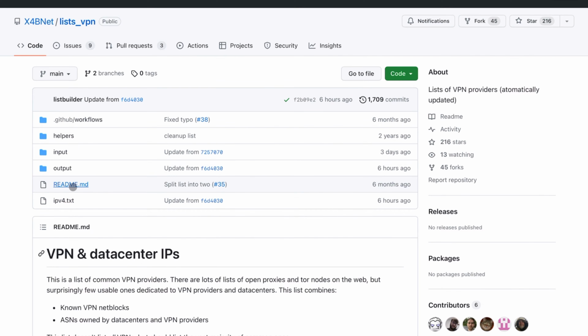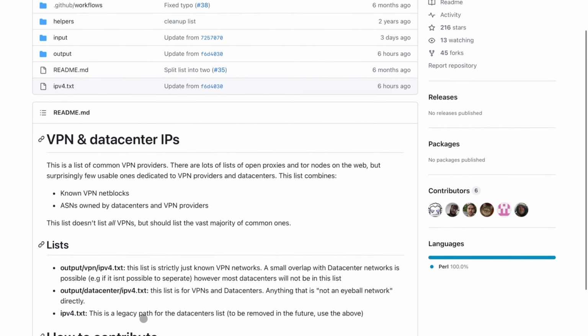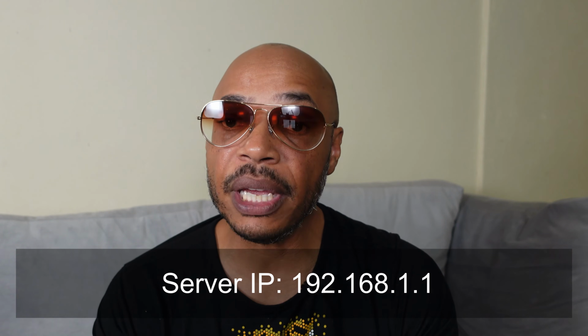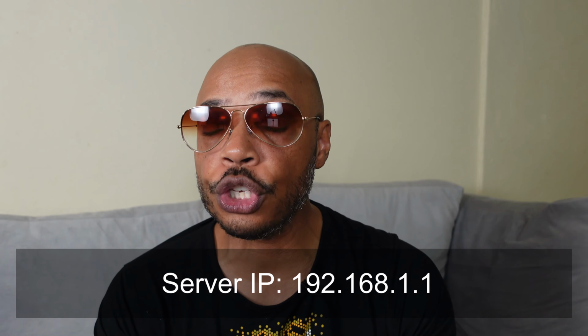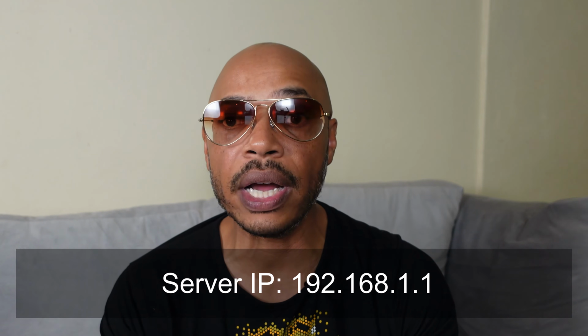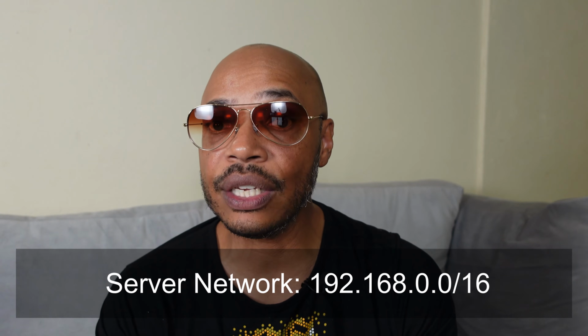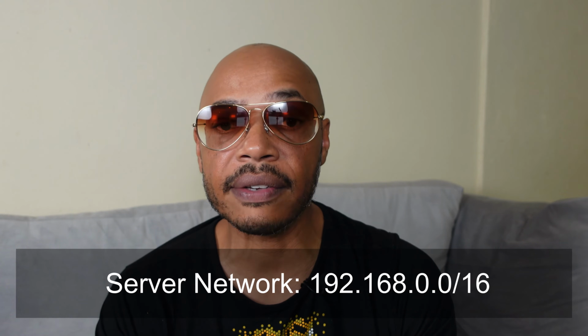When I located the file on GitHub, I discovered that the file is listed by IP network blocks. This is super helpful, but when you receive an IP address from a public VPN service provider, that IP address will be of an endpoint server and not the network. For instance, the IP address might be something like 192.168.1.1. The network might be 192.168.0.0 with a subnet mask of 16.